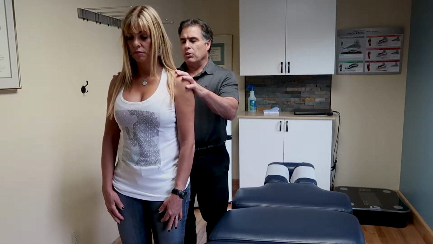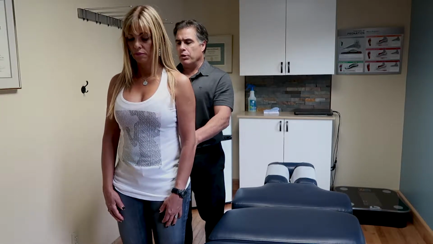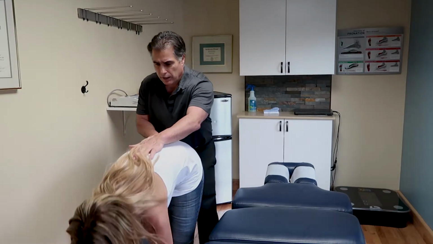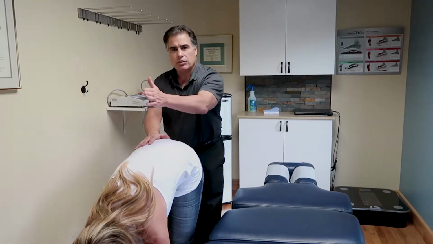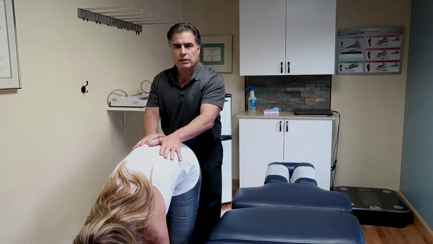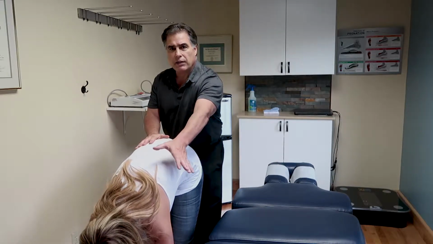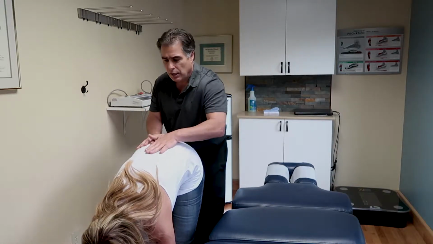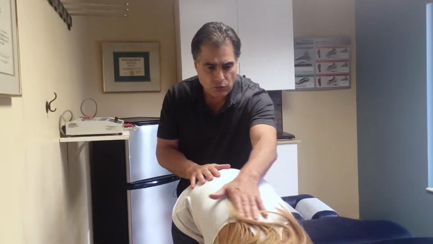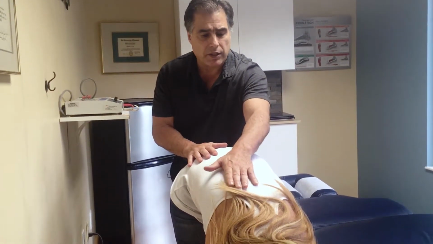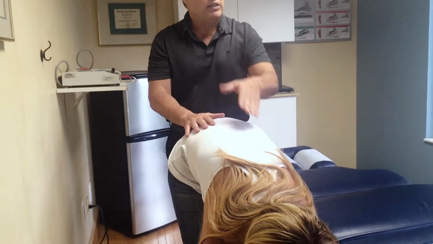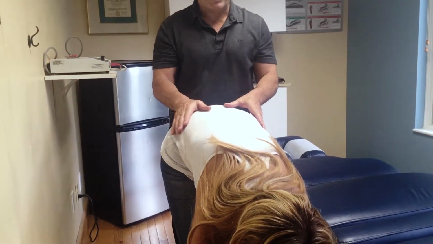So that becomes real critical, and then we'll have you bend forward. And here I just want to see if there's any curvature to the spine at all, because that can affect, especially if the curvature is up high, that can affect shoulder issues. And one of the things we take a look at is, is one side of the back a little higher than the other? That can be an indication that she does have some curvature. And then you can come back again.